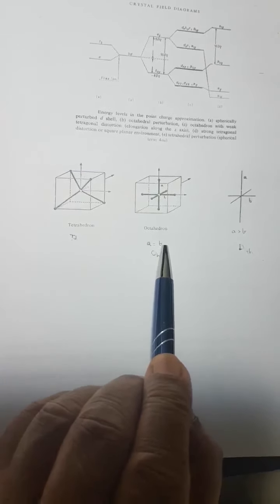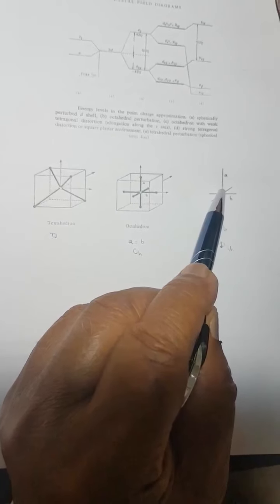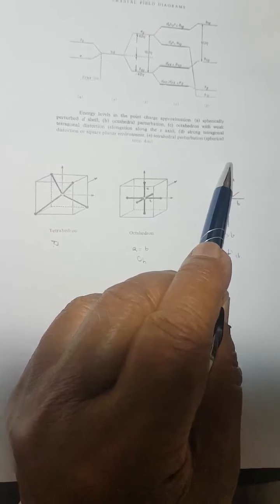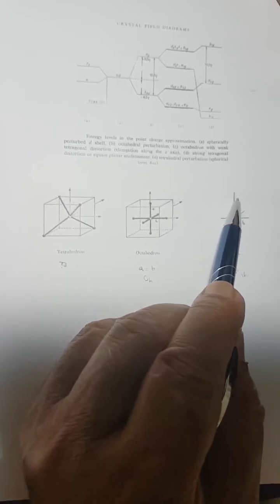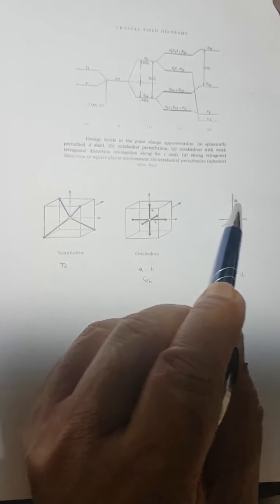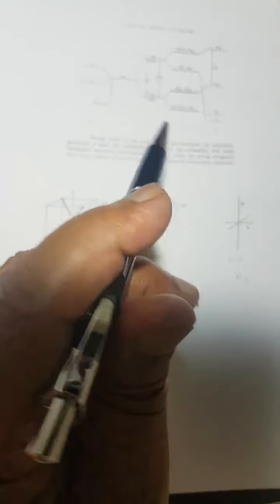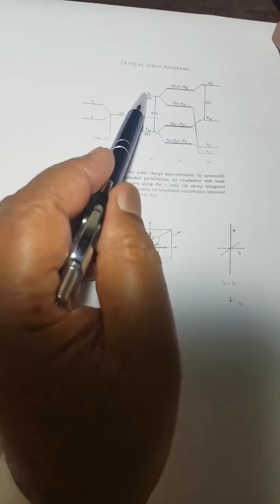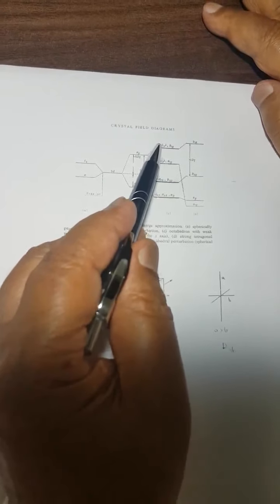Here A is much greater than B. That means the ligand which is coming on the z axis, the interaction with that is weakened, so dz square is stabilized, meaning it will go down in energy. You can see here they are together, dz square and dx square minus y square, but now dz square has come down.